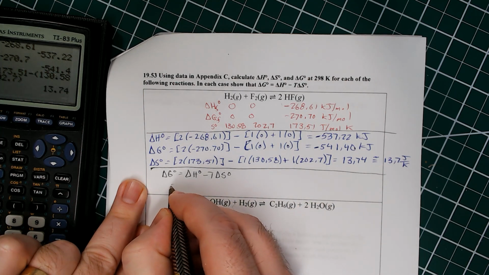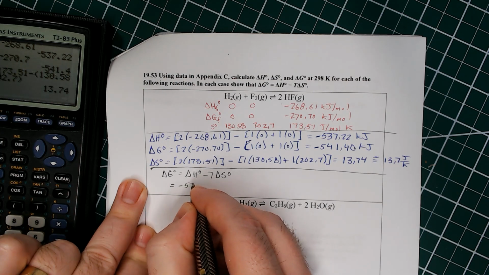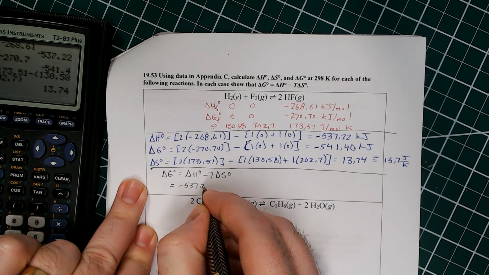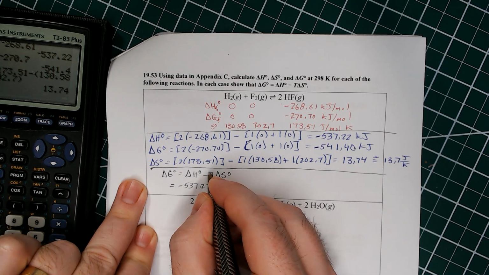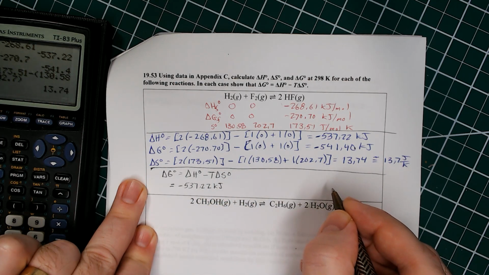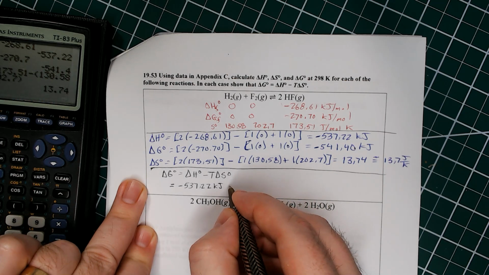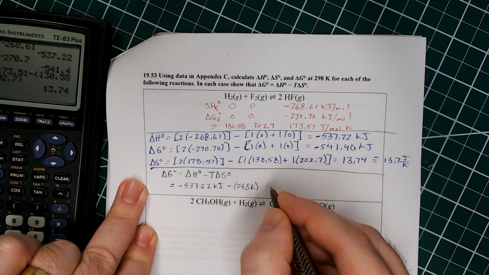So our delta H is equal to negative 537.22. And that is, let's see, so it's minus T delta S. So I'm going to go ahead and write the kilojoules out. So negative 537.22 kilojoules minus 298 Kelvin.